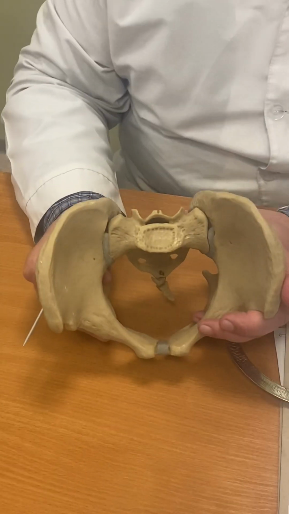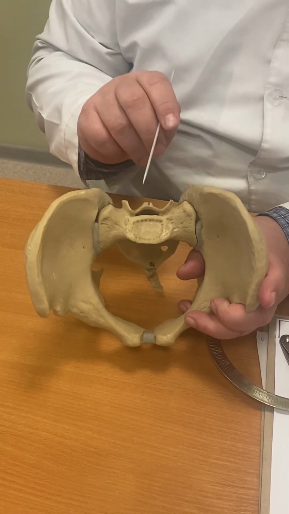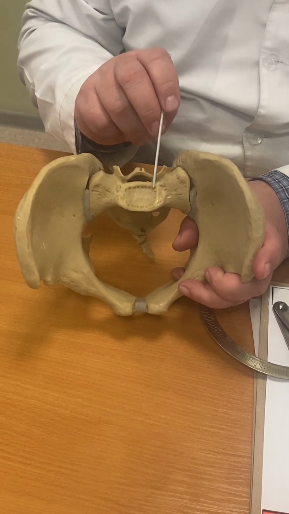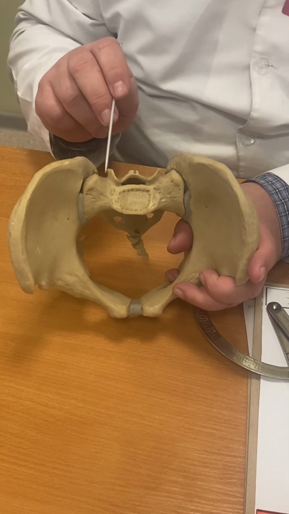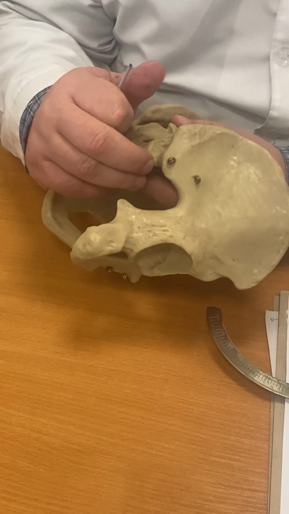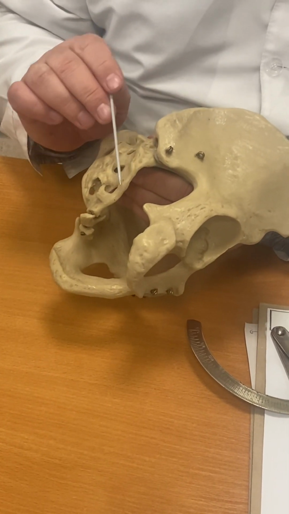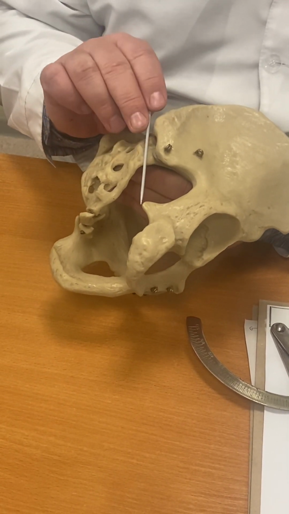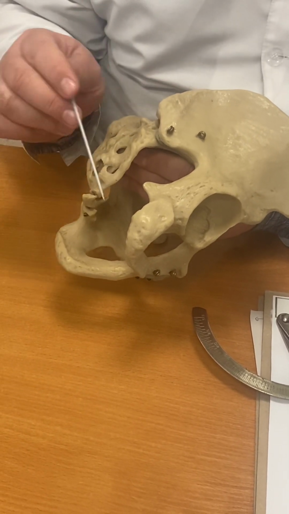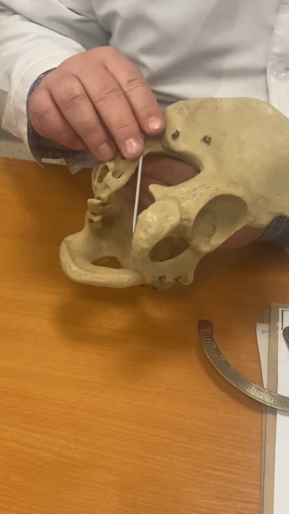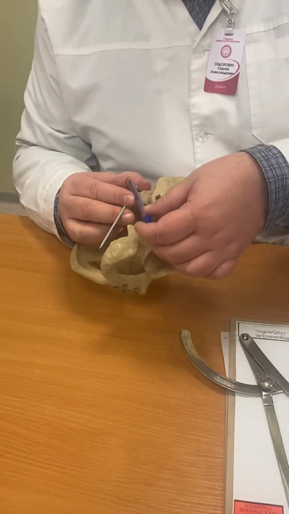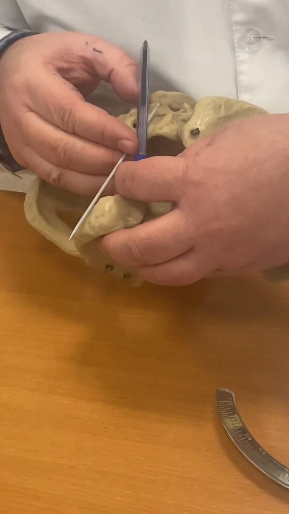We have ligamentum iliolumbale. It is absent at the fifth lumbar vertebra, but between transverse process of fifth lumbar vertebra and iliac crest, we have ligamentum iliolumbale. And last two ligaments between sacral bone and spina ischiadica, that is ligamentum sacrospinale. And another ligament between sacral bone and tuber ischiadicum, ligamentum sacrotuberale. Ligamentum sacrospinale and ligamentum sacrotuberale.